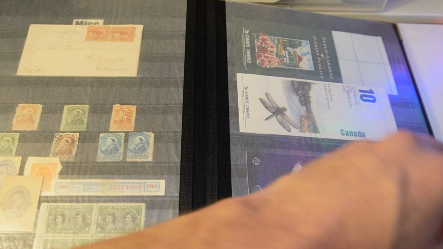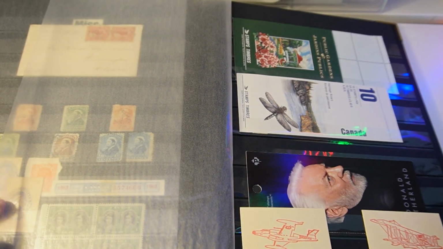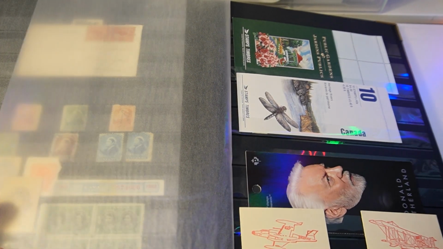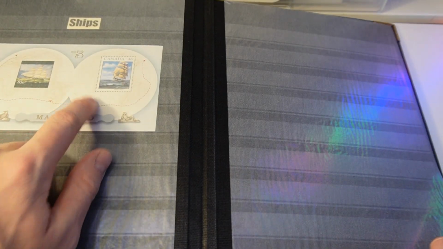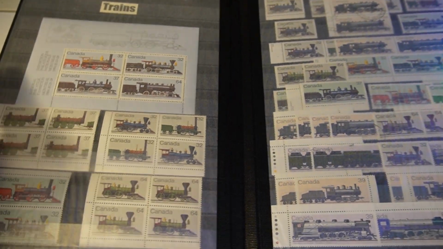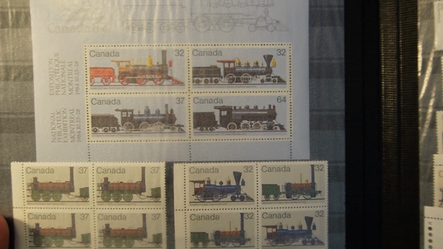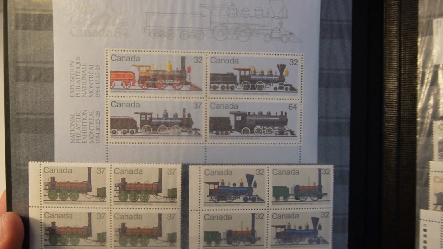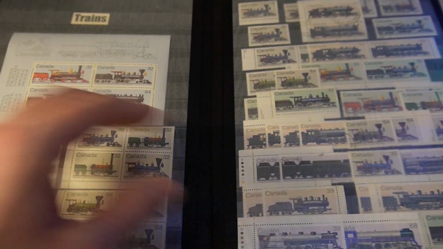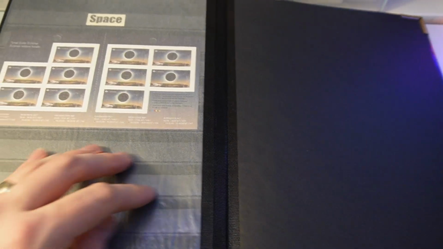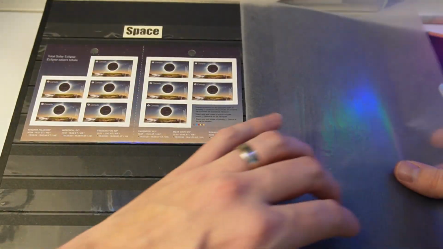These arrived in the mail. Thank you again. And there you go. Nice little ships. Oh yeah. There are some very, very cool trains in Canadian philately, and so I had to put a section together for them. Oh, very, very cool. And there you go. Oh, one last one. Isn't this neat? That's so cool.